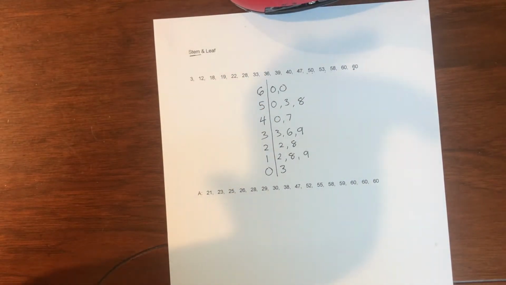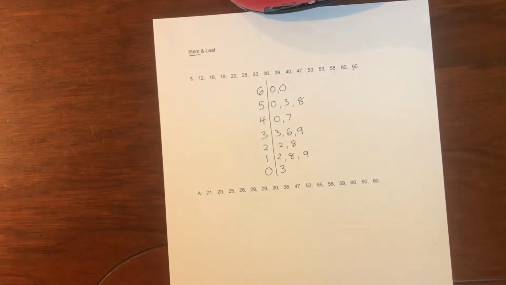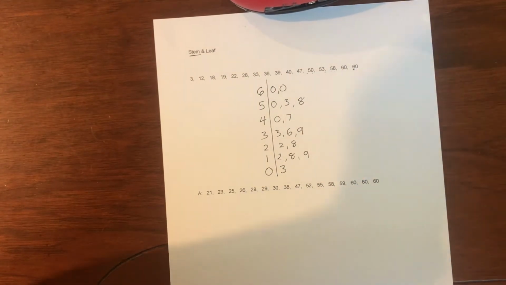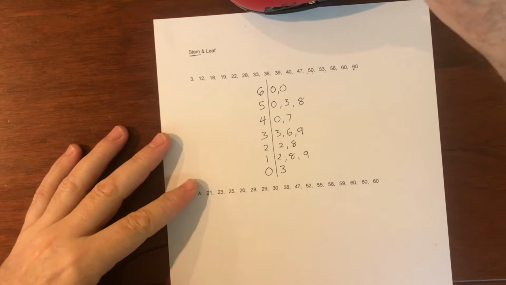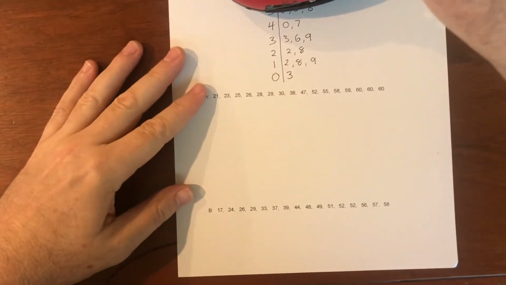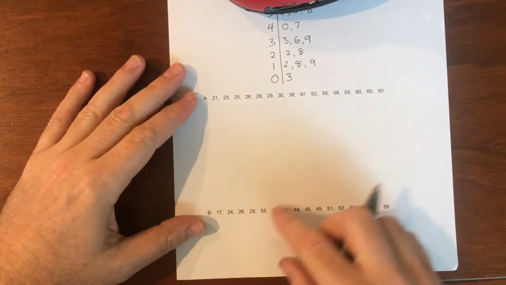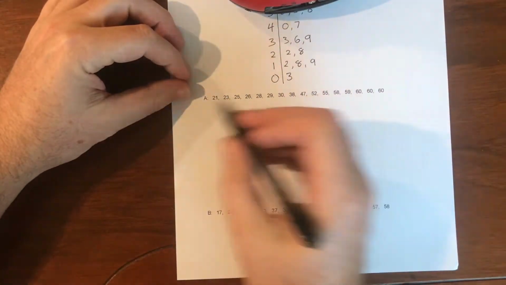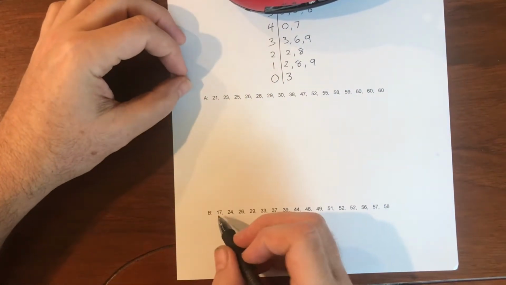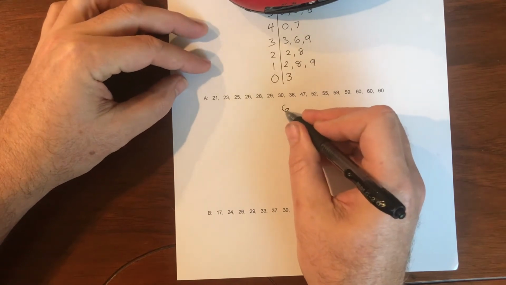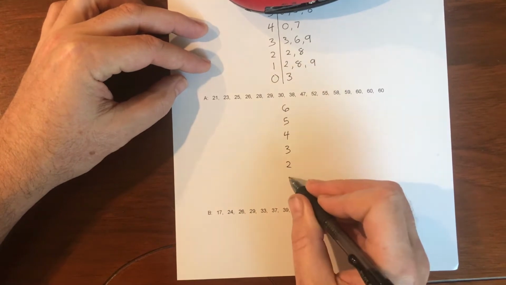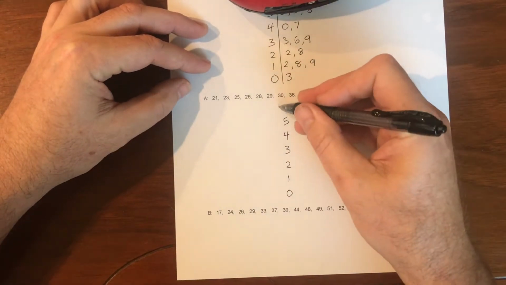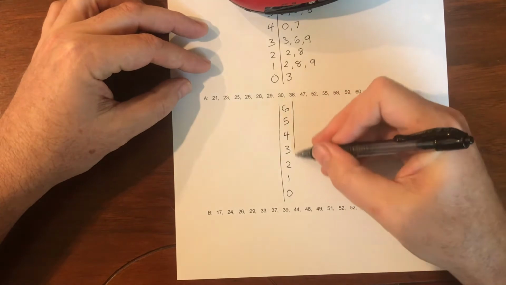Now, is that the most useful thing? Maybe it would be if there's a lot more data involved. But one thing you can do is you can compare. So let me show you what that looks like. On these bottom two, I have A and B. So what I'm going to do is in the middle, we go from 60 down to, let's just go to 0. So 6, 5, 4, 3, 2, 1, 0. And the stems are going to be in the center.